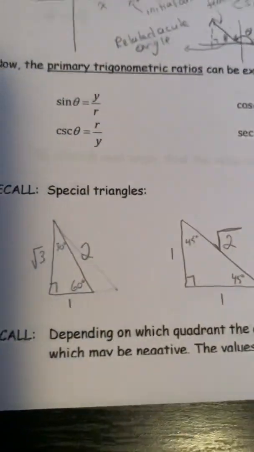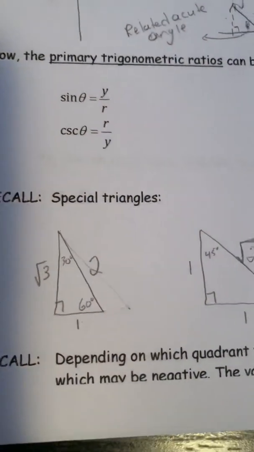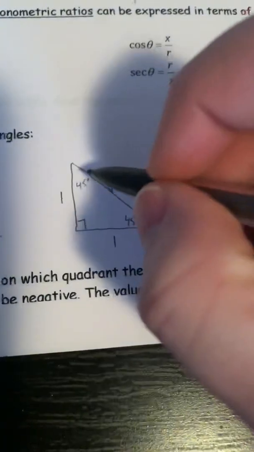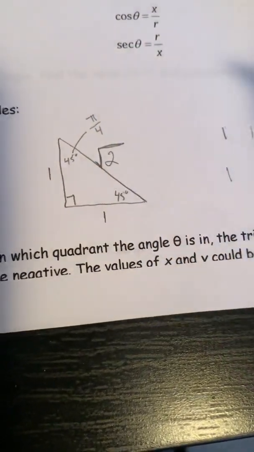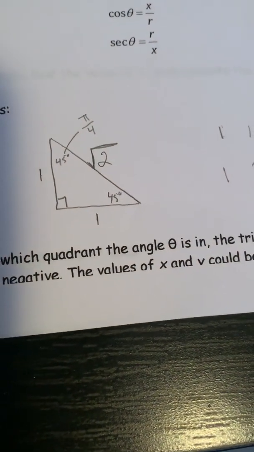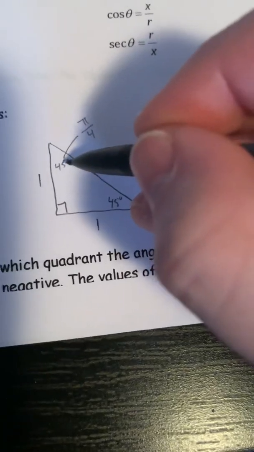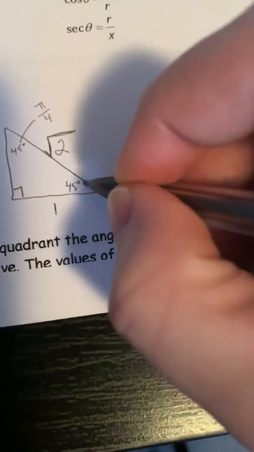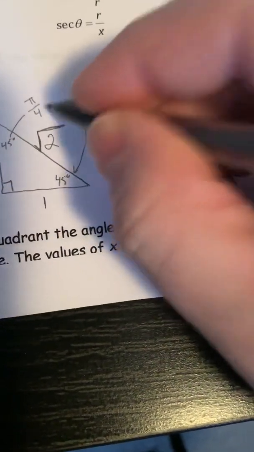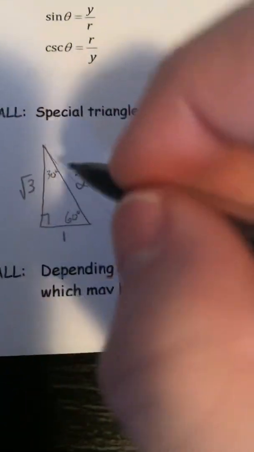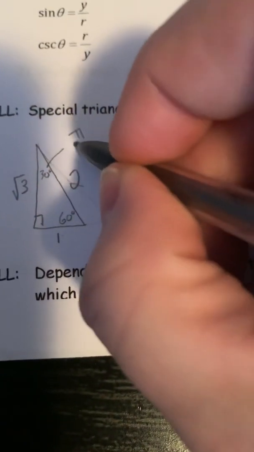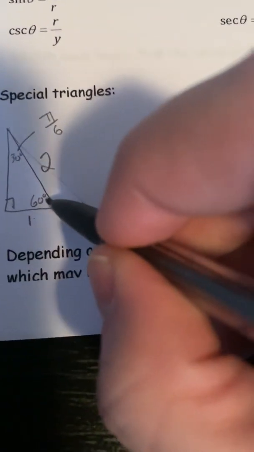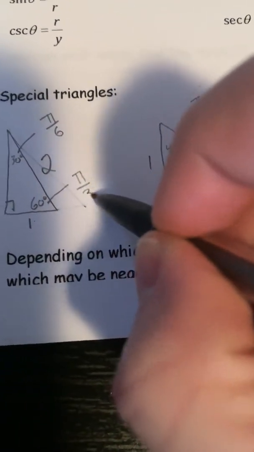Okay, but we are moving away from degrees, so let's go with the 45. So 45 is the same as pi over 4. Okay, so 180 divided by 4 is 45. So pi over 4 for both of these. Okay, so then remember 90 degrees is pi over 2, 30 degrees is pi over 6, and 60 degrees is pi over 3.